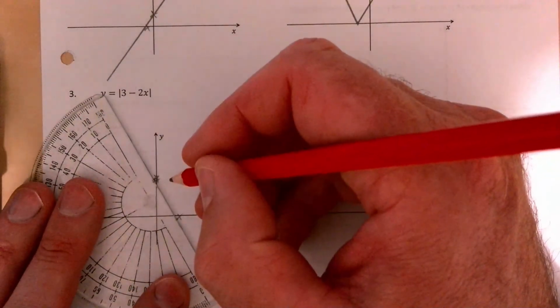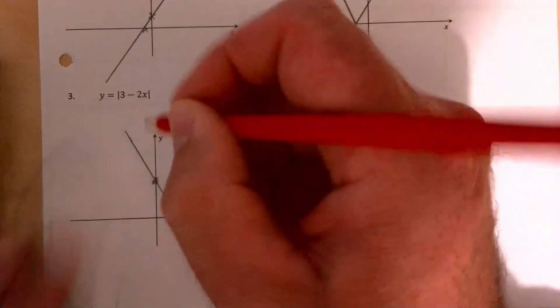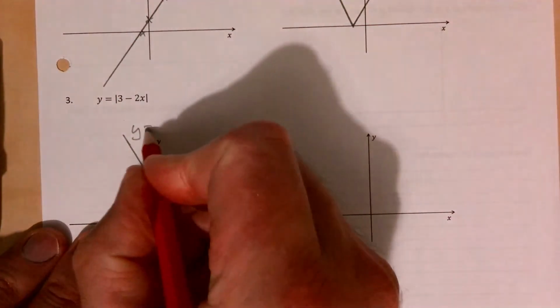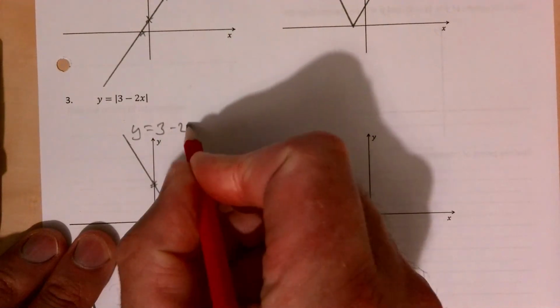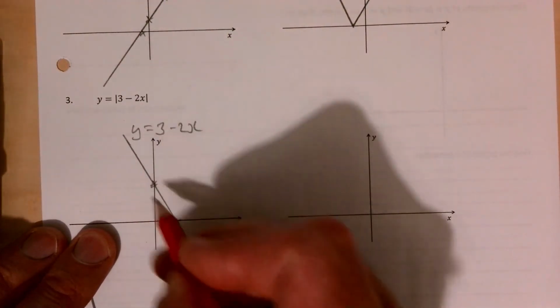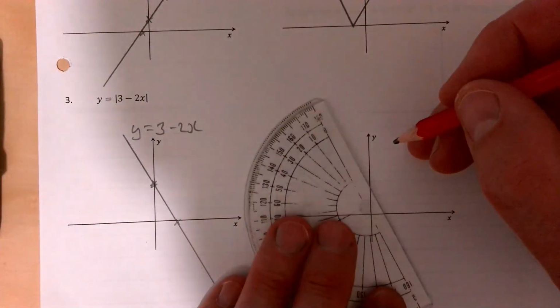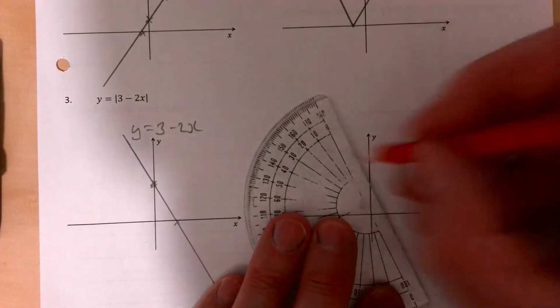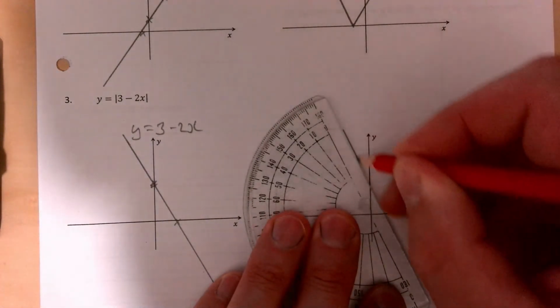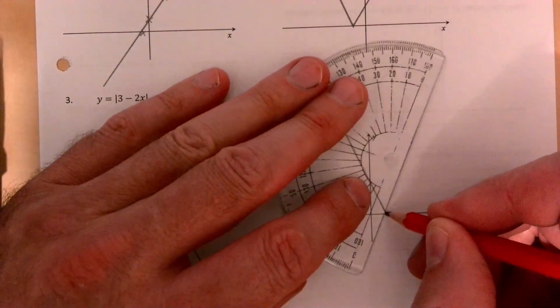So our regular graph would look like this. That's of course the graph of y equals 3 minus 2x. So gradient of minus 2, across 1, down 2, etc. And a y-intercept then of 3. And then the modulus of that is going to reflect everything up from below the x-axis to above the x-axis.